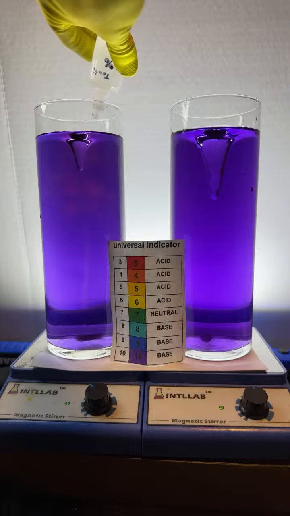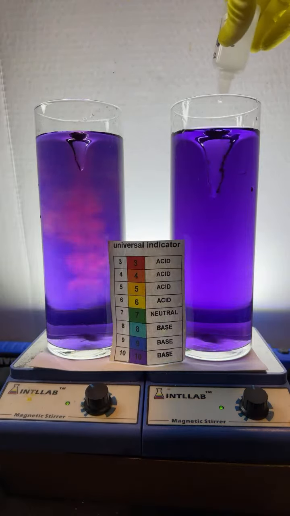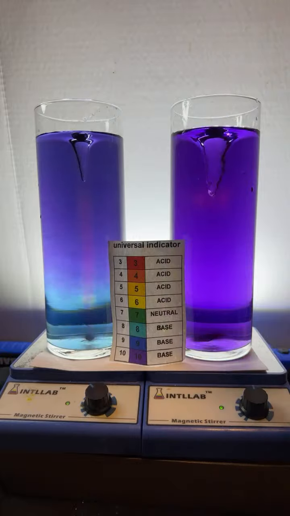Over here on the left, I'm adding a drop of hydrochloric acid. Over here on the right, adding a drop of hydrochloric acid.